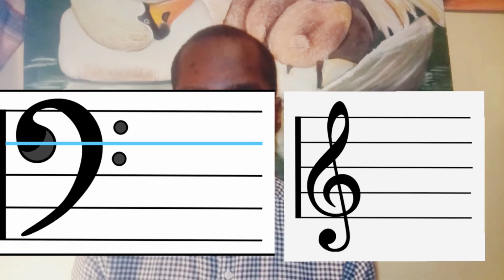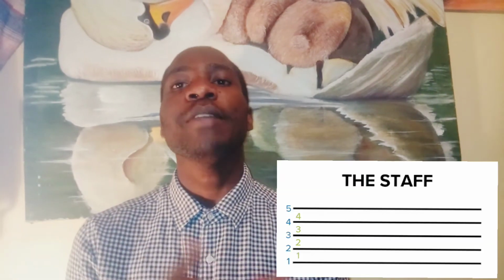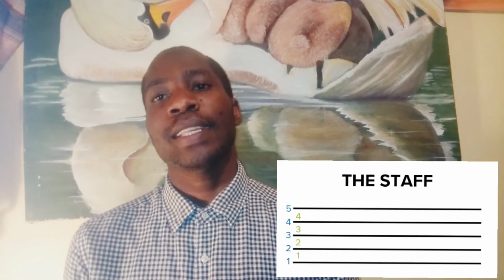In conclusion, in this lesson, I want you to understand that our staff is simply 5 lines, and these 5 lines move parallel to each other. And apart from moving parallel, remember they're moving horizontally. And a clef is simply a musical sign placed on the staff, and it gives us the direction of where the pitches are, the names of the pitches and the quality of the pitches.